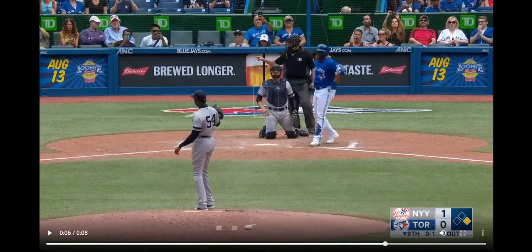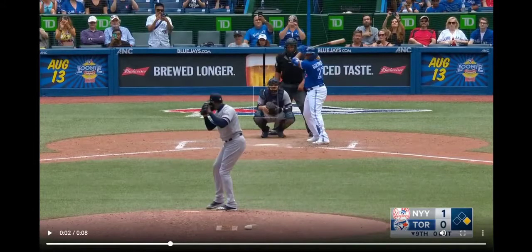All right, so that was an absolute hack. It was a fastball, which, we said there was an 80% chance of a fastball. That's a pretty high chance. We're going to watch it again here. Vladimir Guerrero looks like he is anticipating a fastball, right? When you take a hack like that, he looked to be pretty on time. Let's watch it again.